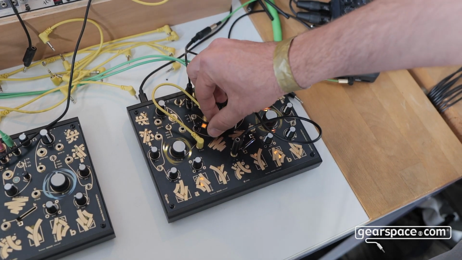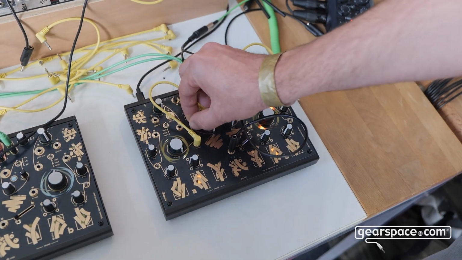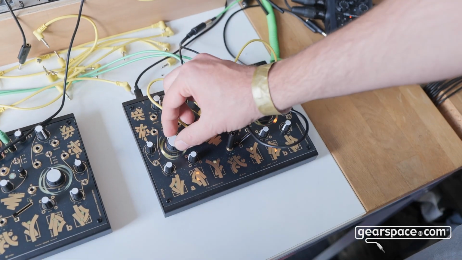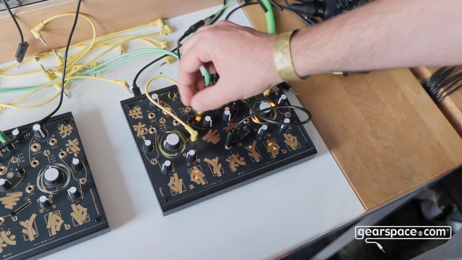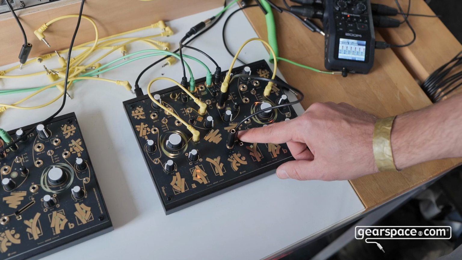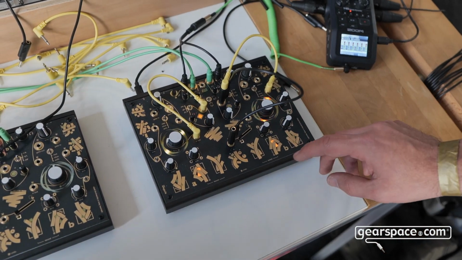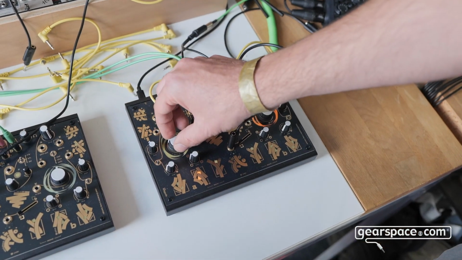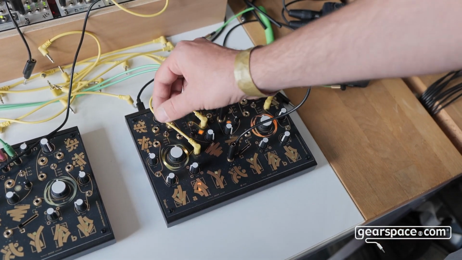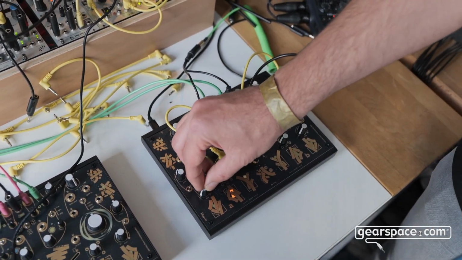Turn on the attenuator. Play this in reverse. And yeah, I think you get the idea. Maybe not the most musical piece I've ever made.